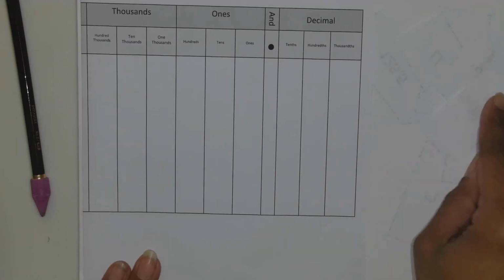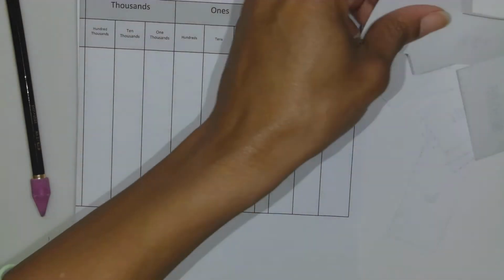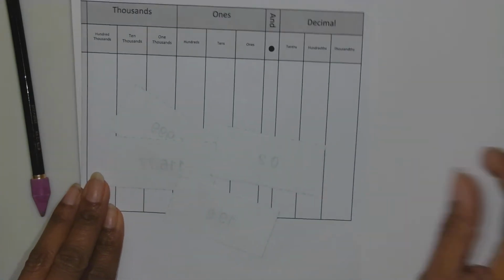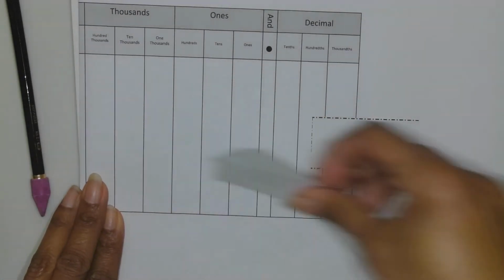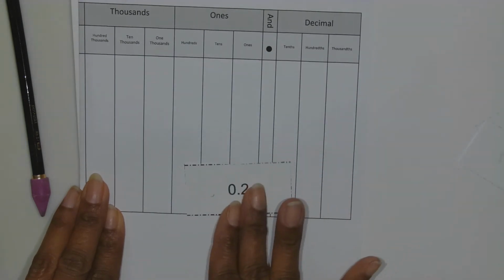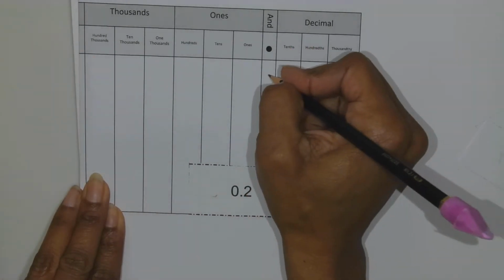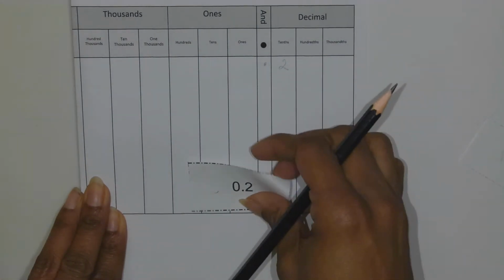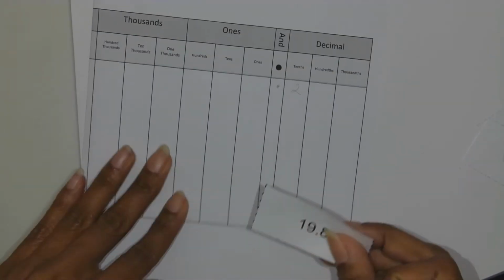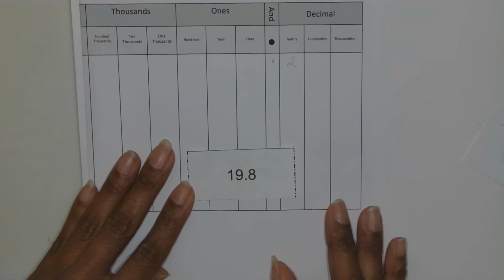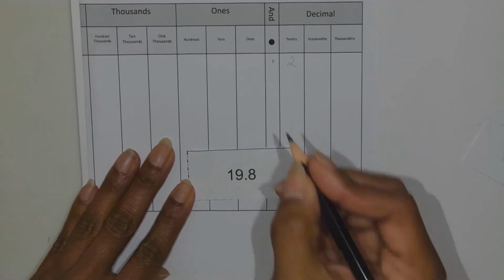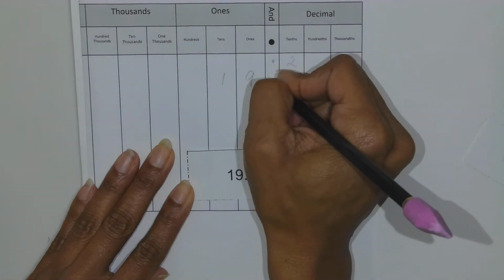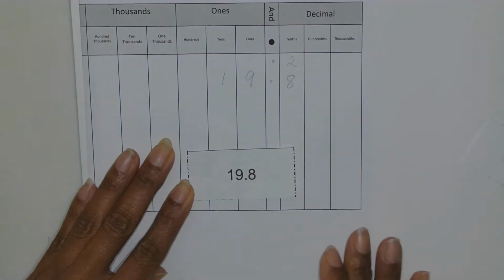I've already cut my cards, so I'm going to pick 4 from the pile. 1, 2, 3, and 4. Move those over to the side. I'm going to turn these over. The first one is 2/10, so I'll write my 2 in the 10th place. The next number is 19 8/10. So I'm going to have 1 in the 10s, 9 in the 1s, and 8 in the 10th place.